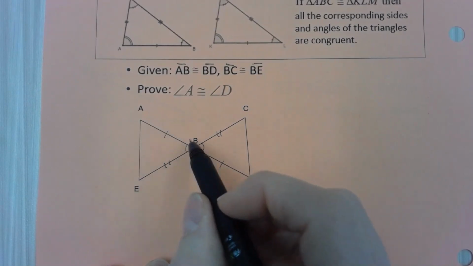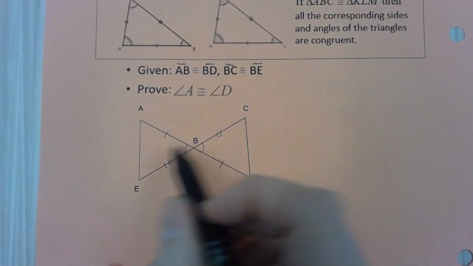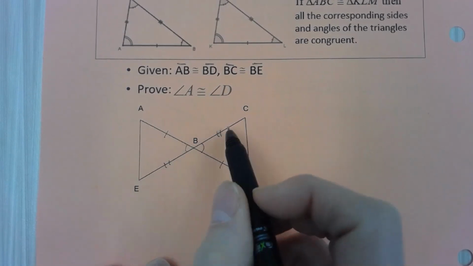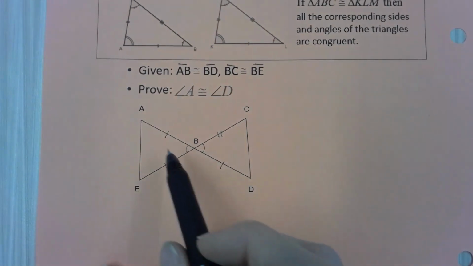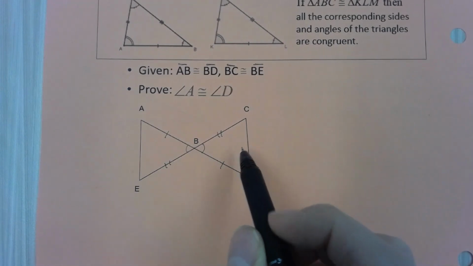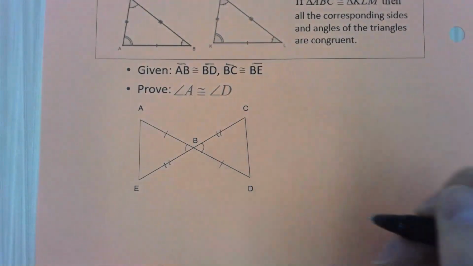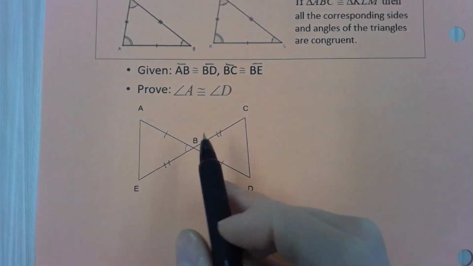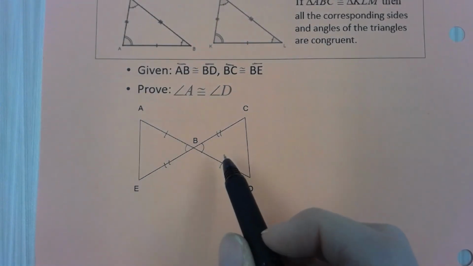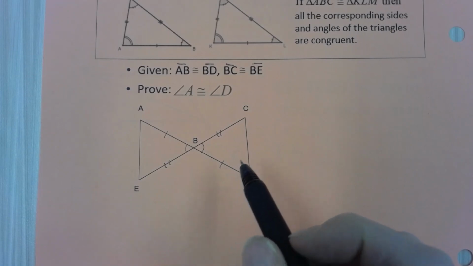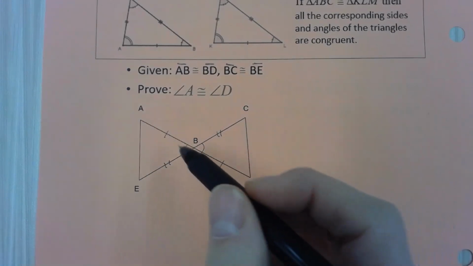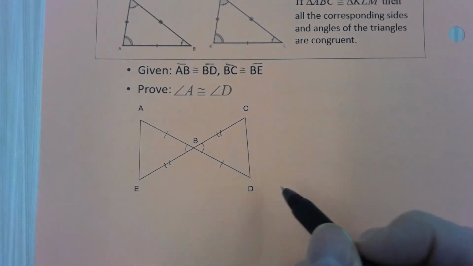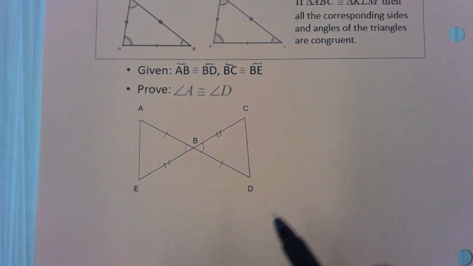And now I have the criteria necessary to show that these two triangles are congruent by SAS. Notice a side, an angle, and another side are congruent. And then once I know that the two triangles are congruent, then I know that their corresponding parts are as well, and I'll be able to say that A is congruent to D. So that's the plan. Show that the triangles are congruent, just like we did in the last section, and then we go one step further and say that A is congruent to D because of CPCTC, because the corresponding parts of congruent triangles are congruent.